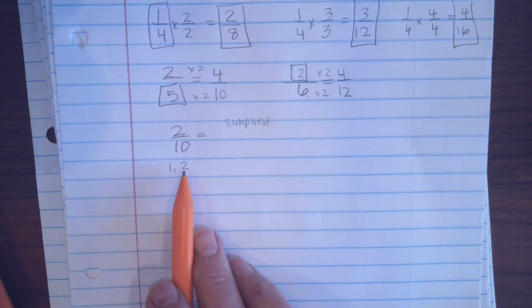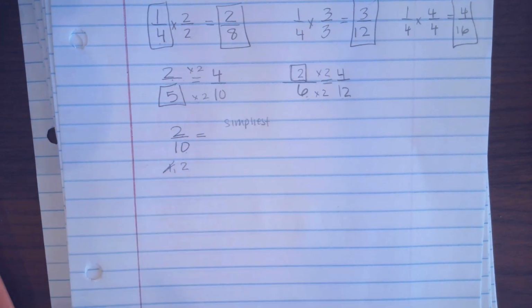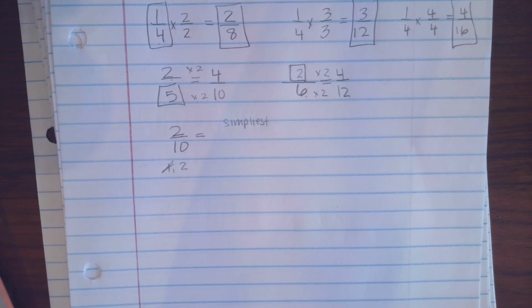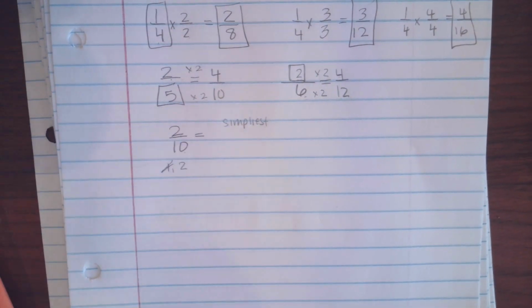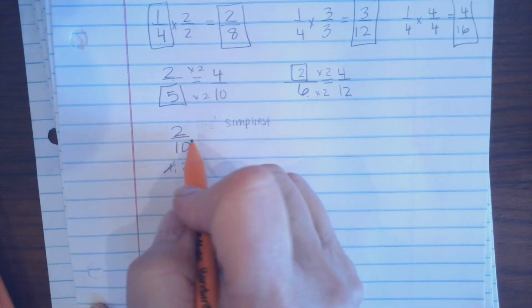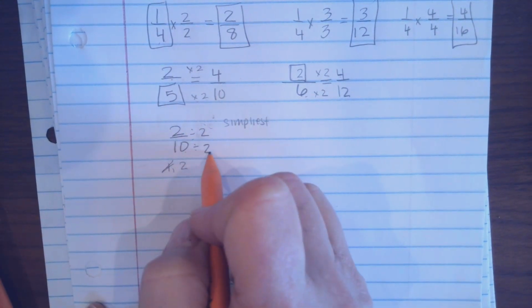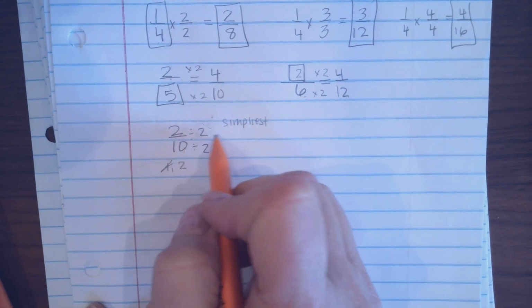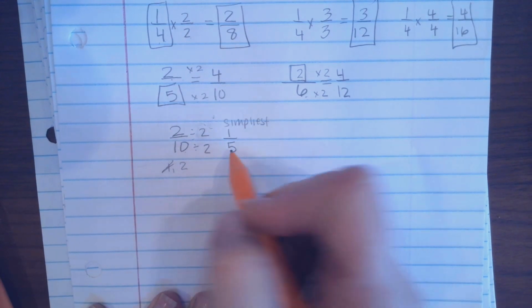So the factors of 2 are 1 and 2. So we can't use 1 because that wouldn't do anything for us. So what can we do? We can divide both the numerator and the denominator by 2. Anything we do to the numerator, we do to the denominator. 2 divided by 2 is 1. 10 divided by 2 is 5.